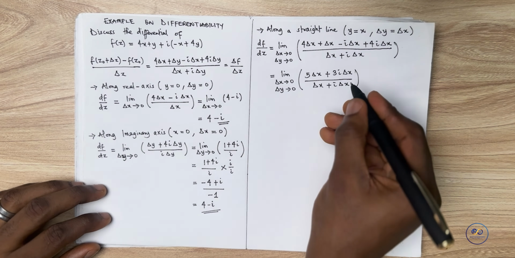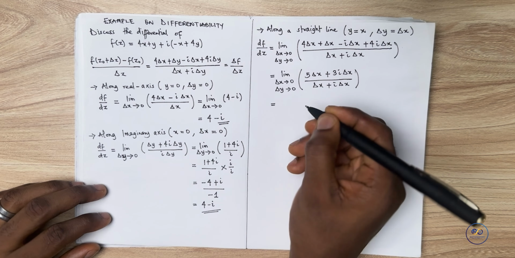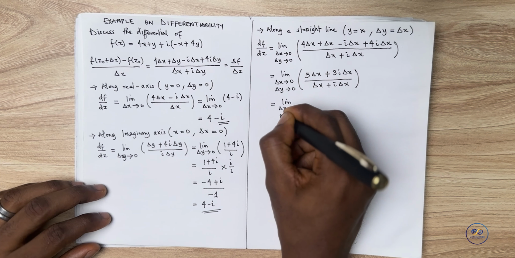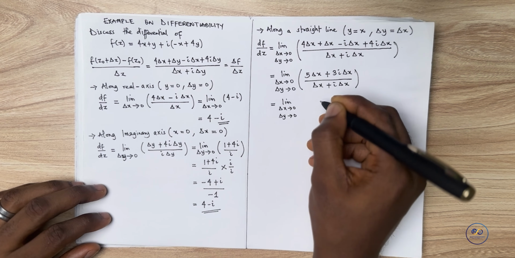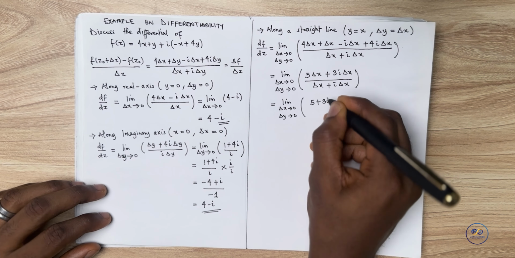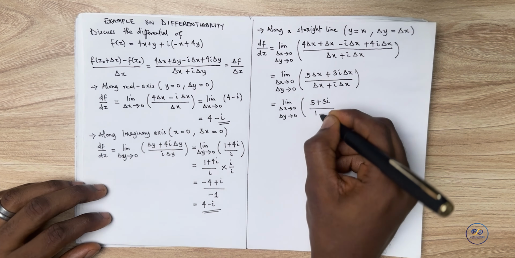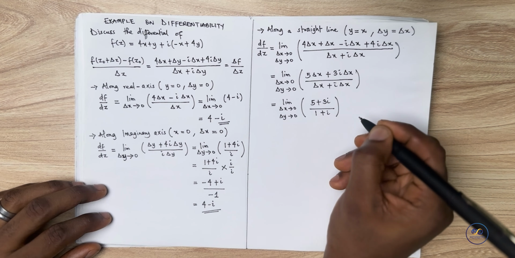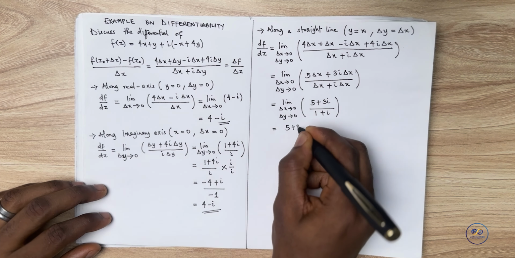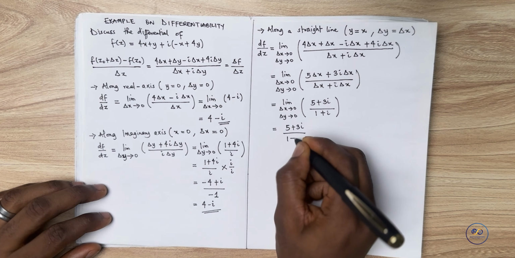Now, in this regard, we can factorize out the delta x as it is. In this regard, we'll be left with 5 plus 3i divided by 1 plus i. So we are left with a complex number, which, of course, can be rationalized.